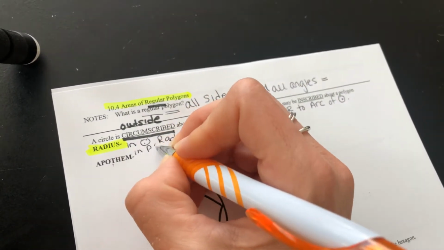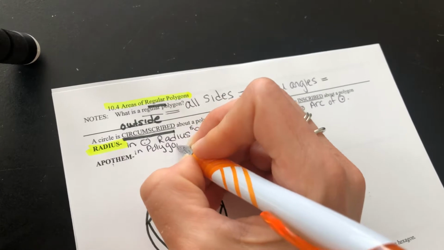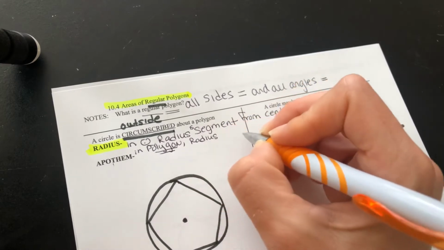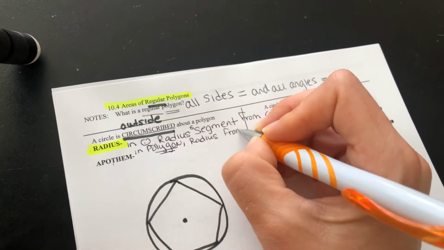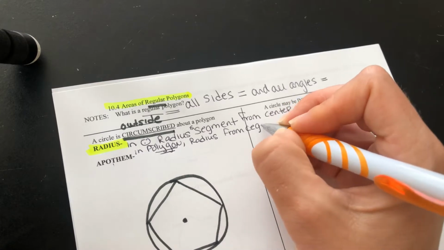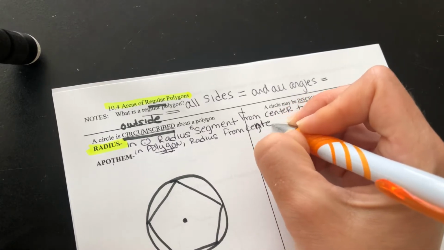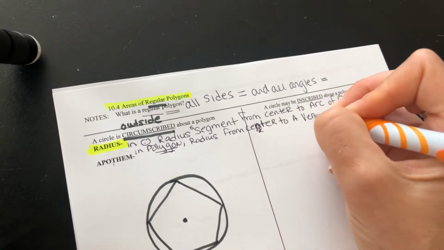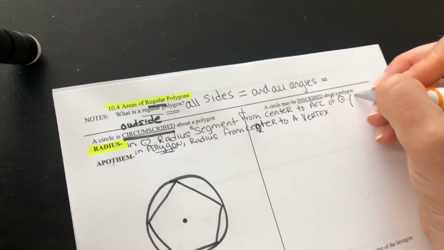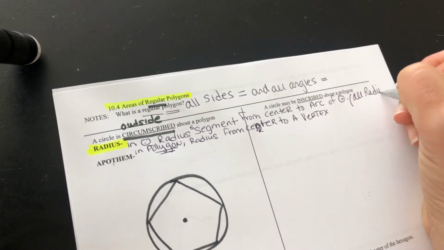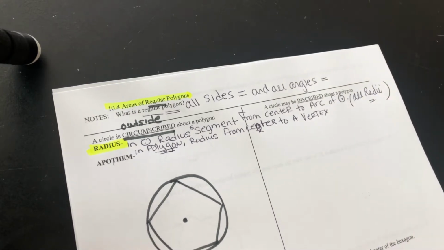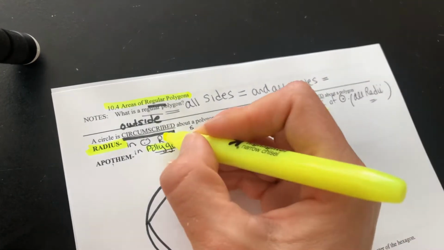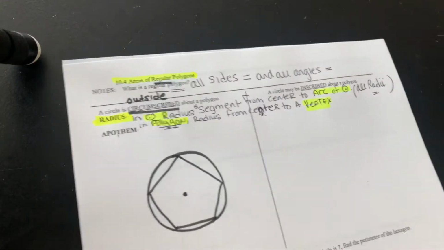Now, in a polygon, your radius, again, is the segment from the center to a vertex. And we all should know all radii are equal. Polygon, vertex; circle, goes to the arc; and everything starts from the center.